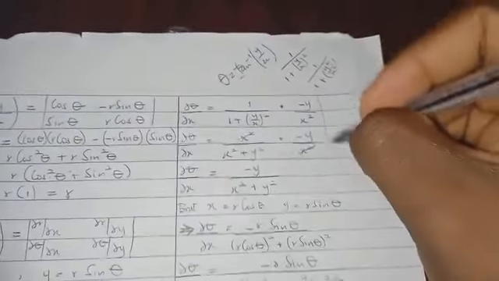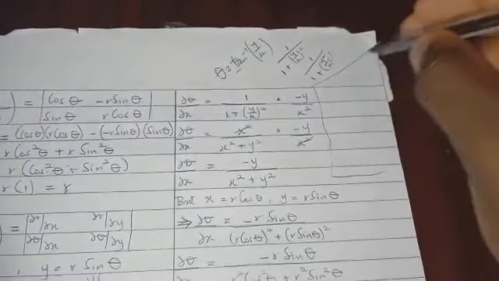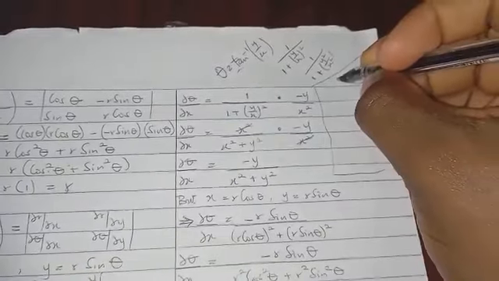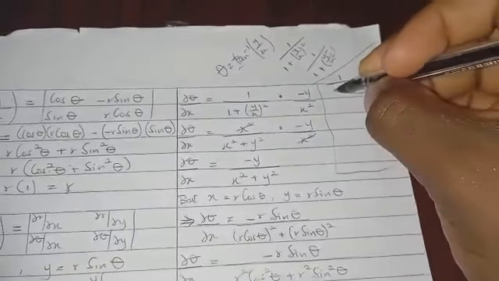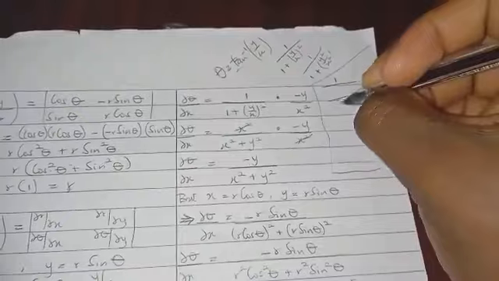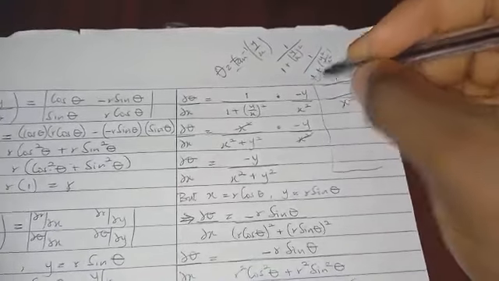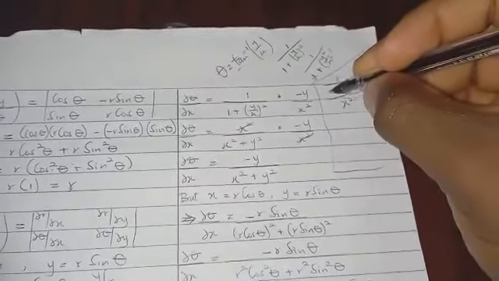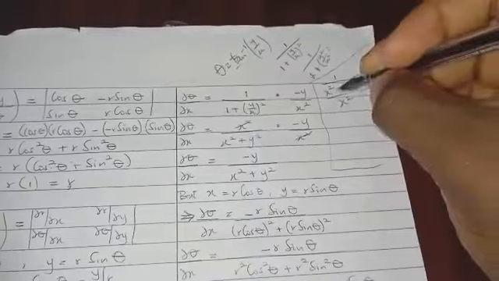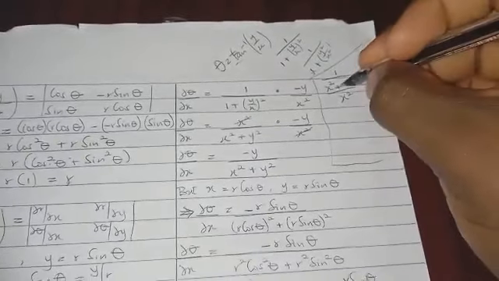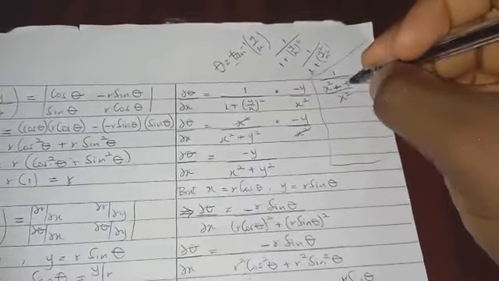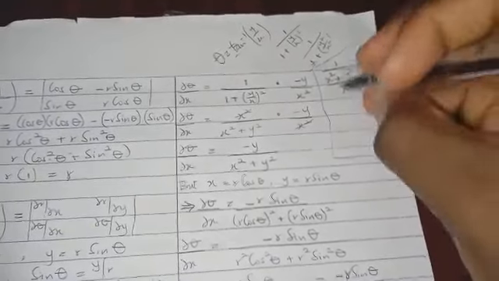When you take the LCM, you're going to have 1 over, the LCM is x squared. This is 1 over 1, so 1 times x squared is x squared, plus x squared into y squared over x squared is y squared. So this is what you have.